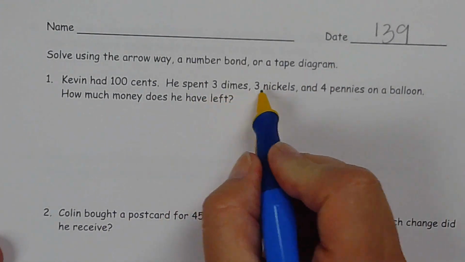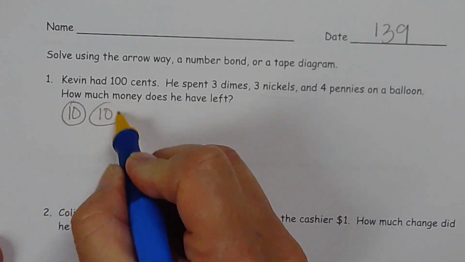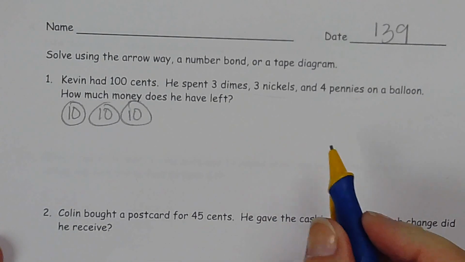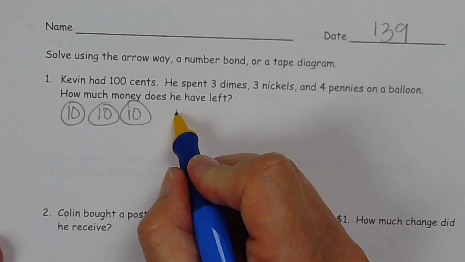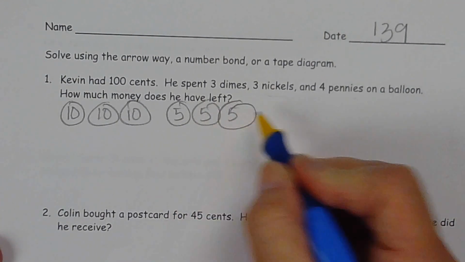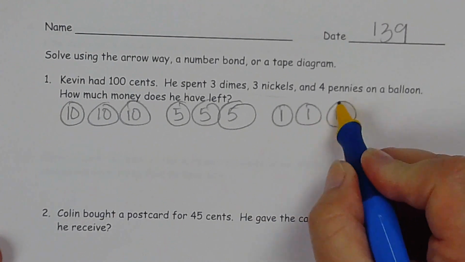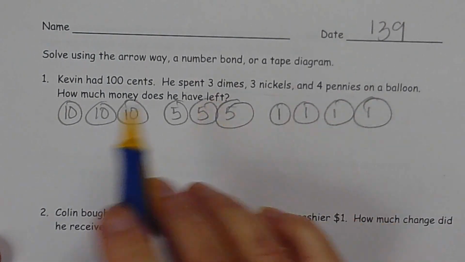So I am going to draw 3 dimes, 3 nickels. Nickels are 5. And 4 pennies. Pennies are just 1. And count it up.